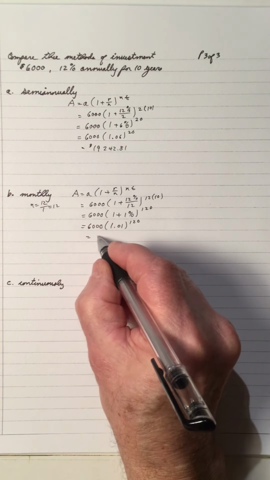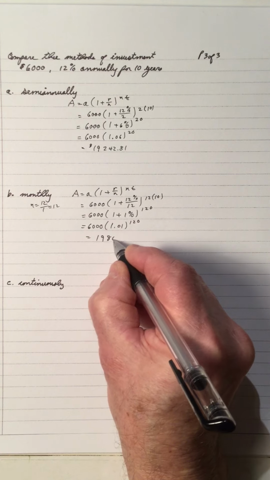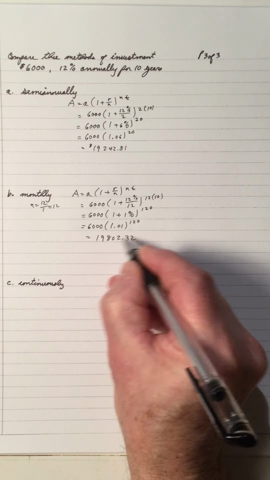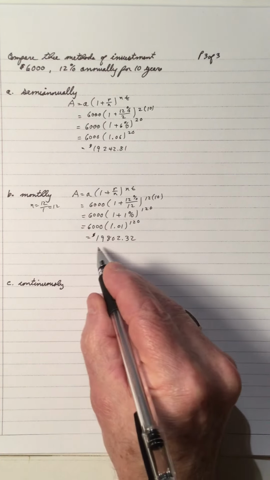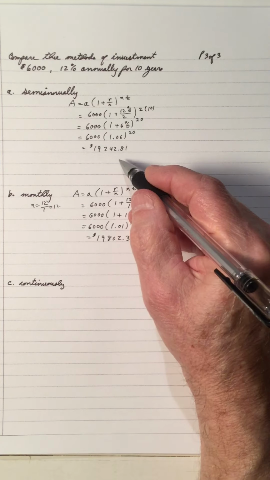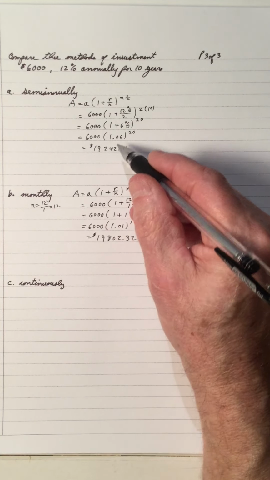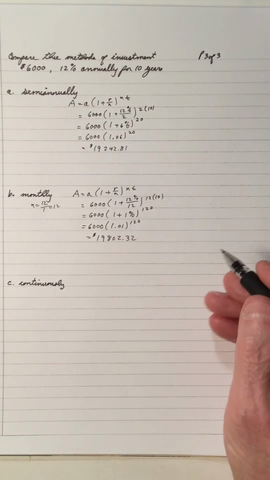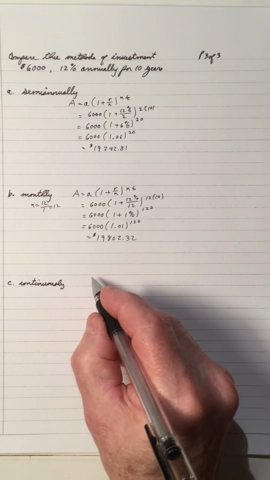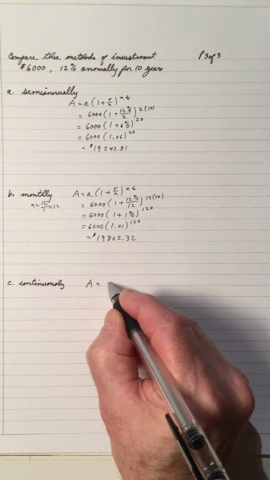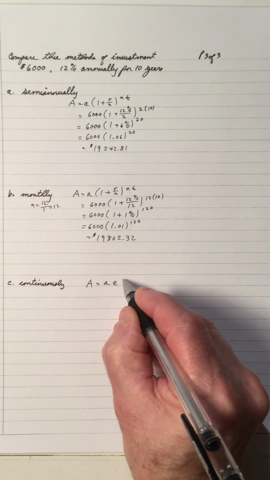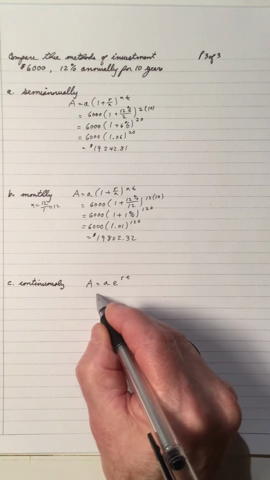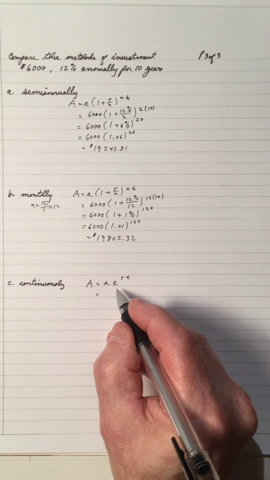And if you put that in the calculator, you get $19,802. So again, notice it's compounded more often, so you make more money because there's interest on your interest more times. But continuously is A equals P e to the r t. So continuously will give you the most interest.